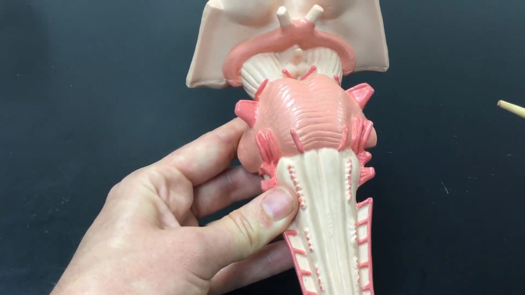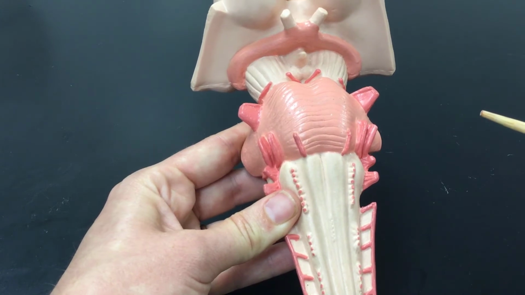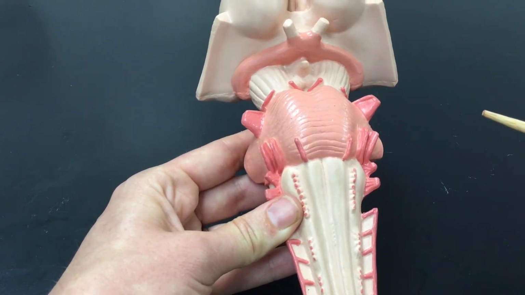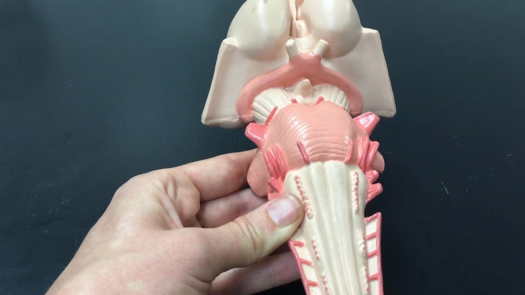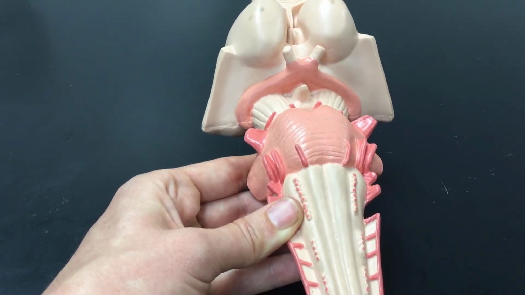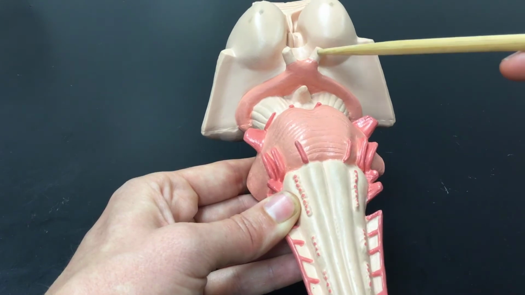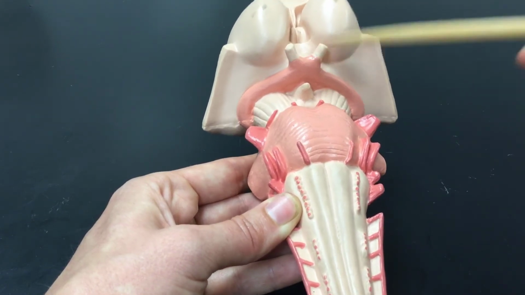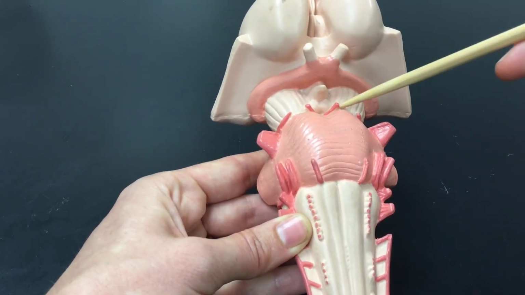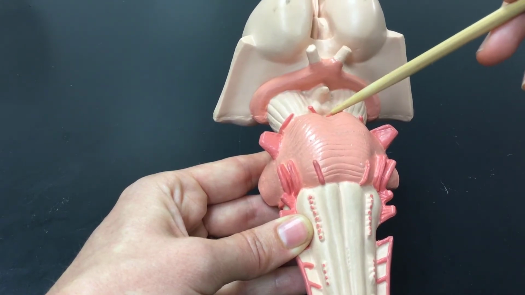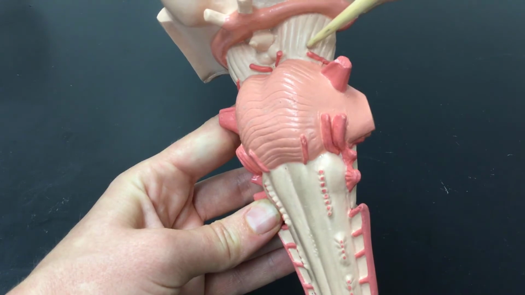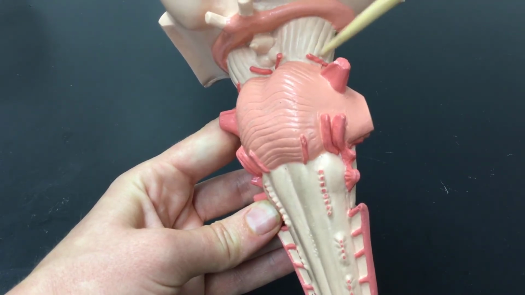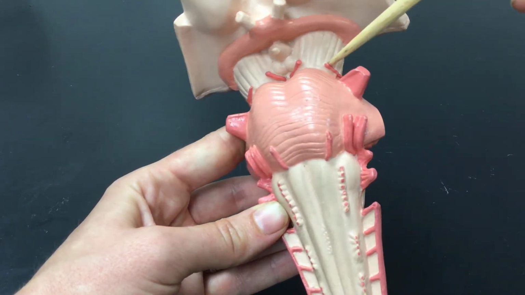Now the next thing I want to look at are some of the cranial nerves. If we had the front part of the brain, we would be able to see the olfactory nerve and the olfactory bulb, but we don't. So we're going to start here with cranial nerve 2, which is the optic nerve. Then we've got cranial nerve 3 here, the oculomotor nerve. Cranial nerve 4 comes around from the back. This is the trochlear nerve.